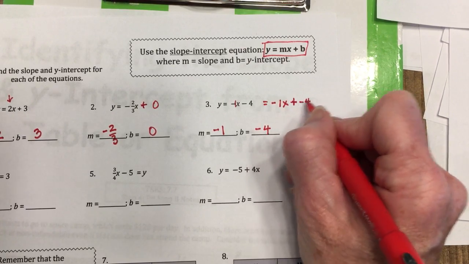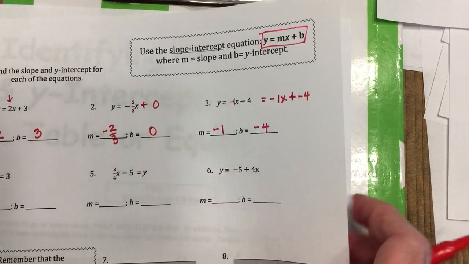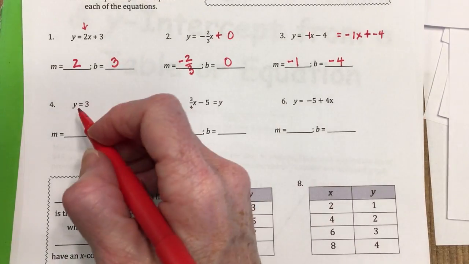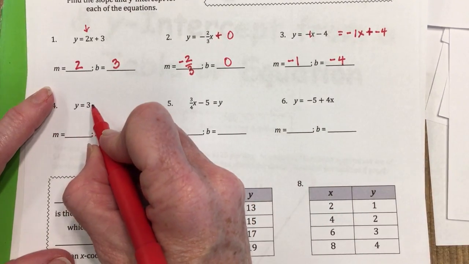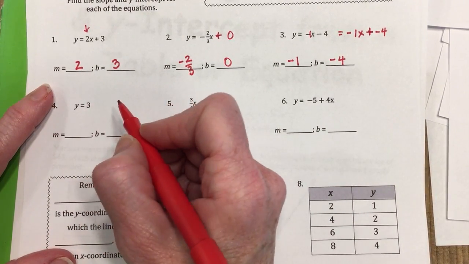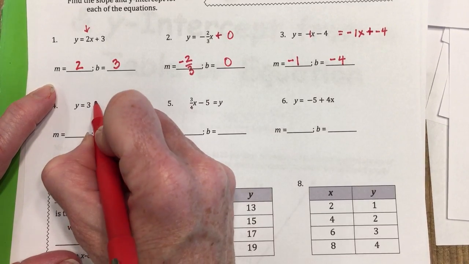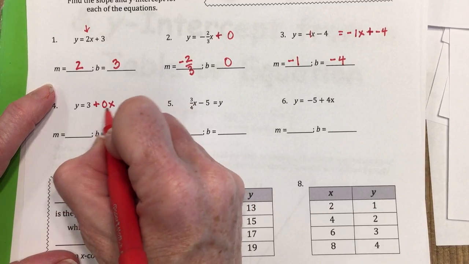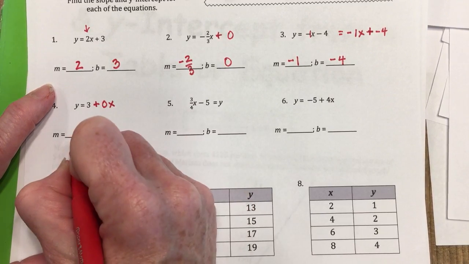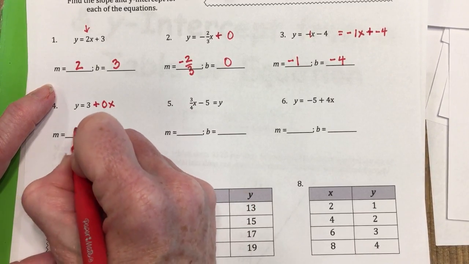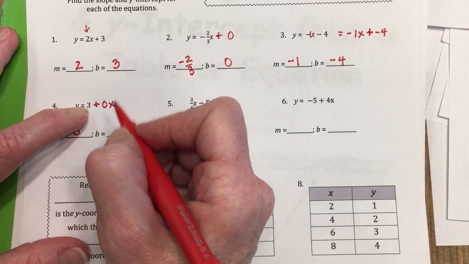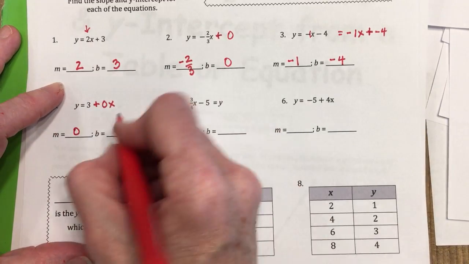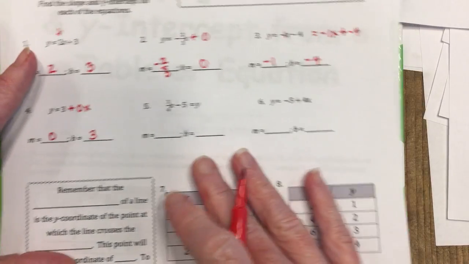Then I could see the plus part is the negative 4. Right here, in this case, the slope is in front of x. Well, what's missing here? There is no x, right? So how do I get rid of that x? I multiply it by 0, right? So this is one of those horizontal lines where the slope is 0, 0x. And the slope is 0. The y-intercept is the constant. It's the thing without the x, so it would be 3.